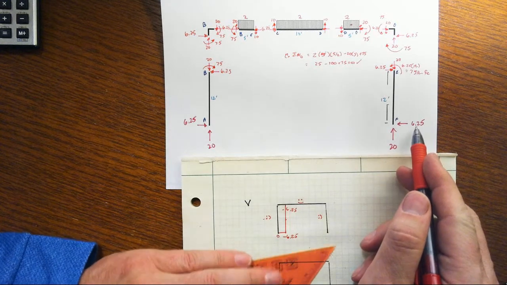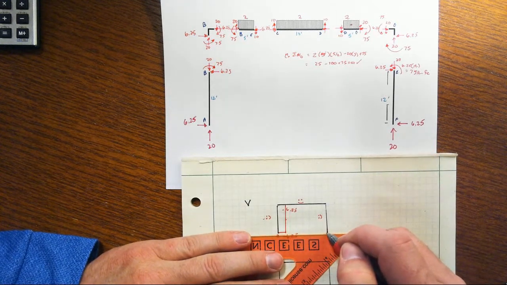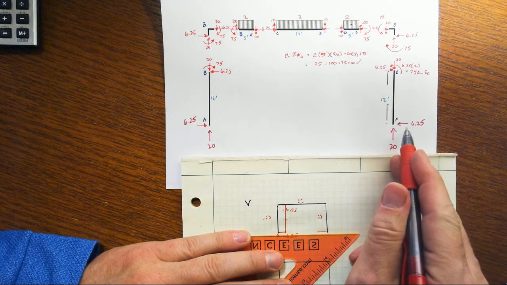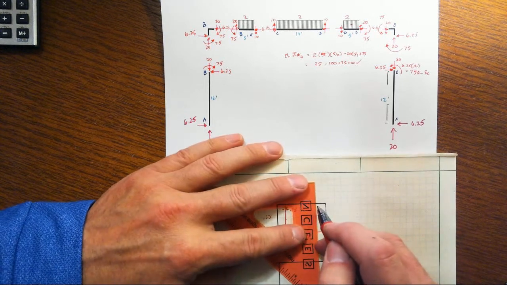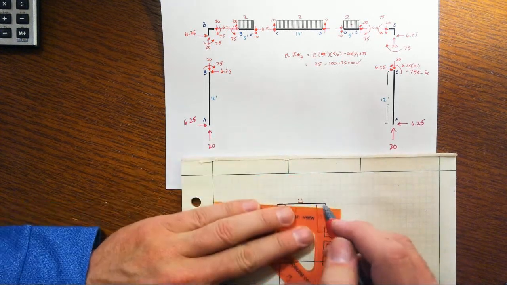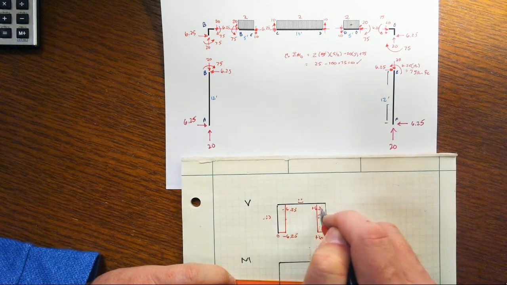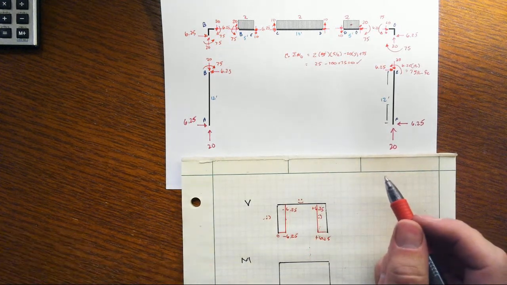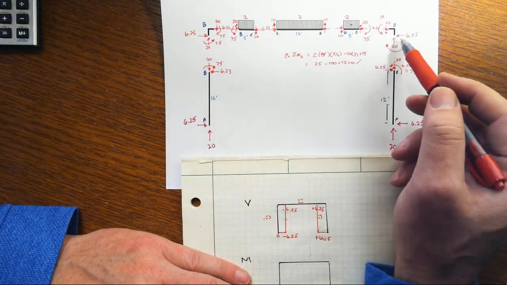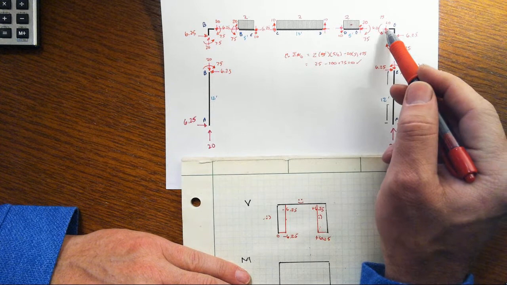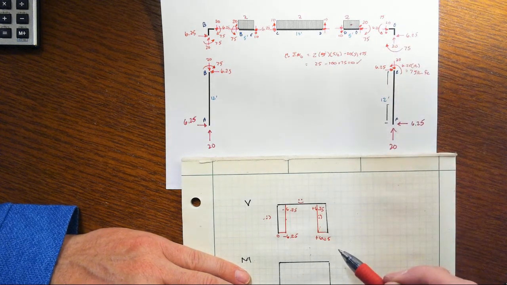Likewise, we would have the same thing over here on the column. There's our positive smiley face, so we'll follow the direction here as though we were standing on this side, follow the arrow, and that makes that a positive 6.25 top and bottom for those. Now in the shear diagram, we're not going to have continuity as we go around the corner, because the shear in the column becomes an axial force in the beam and vice versa, given that 90-degree angle.